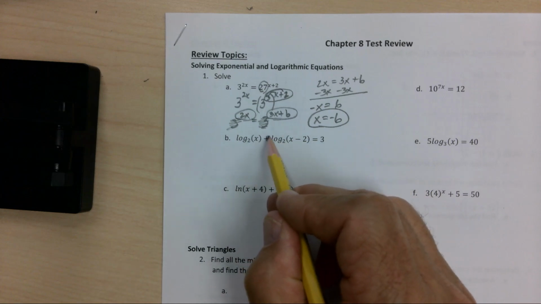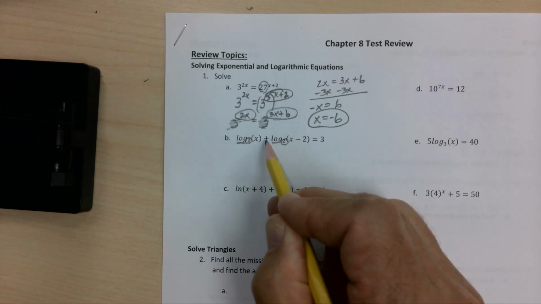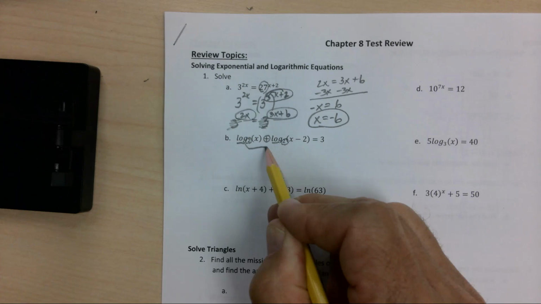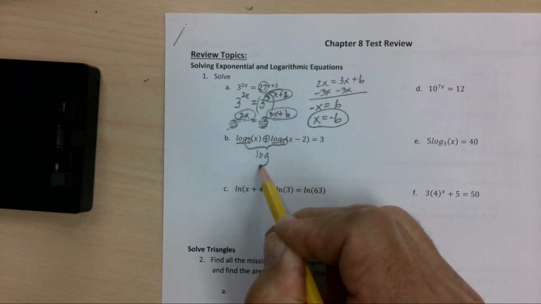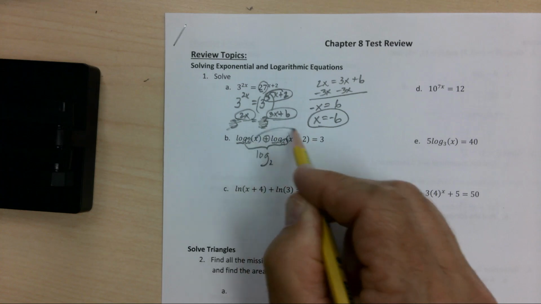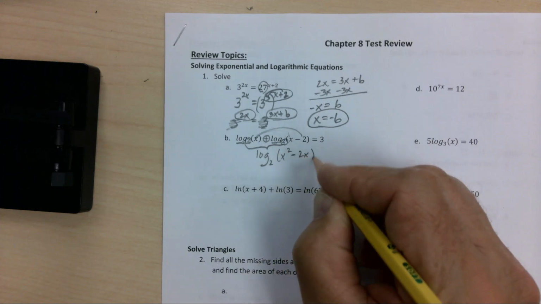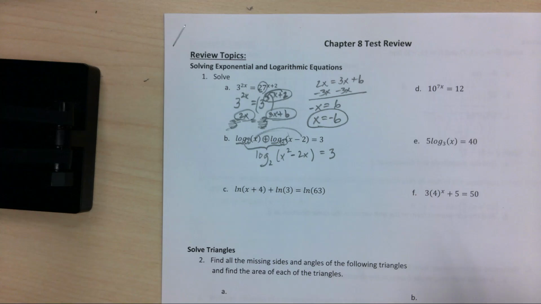All right, let's go to this one. The 2 shall become 1 if I have a log, same base, log, same base, separated by addition. The 2 shall become 1 log. Addition means multiplication, so this essentially gets multiplied through there. So we get x squared minus 2x equals 3.